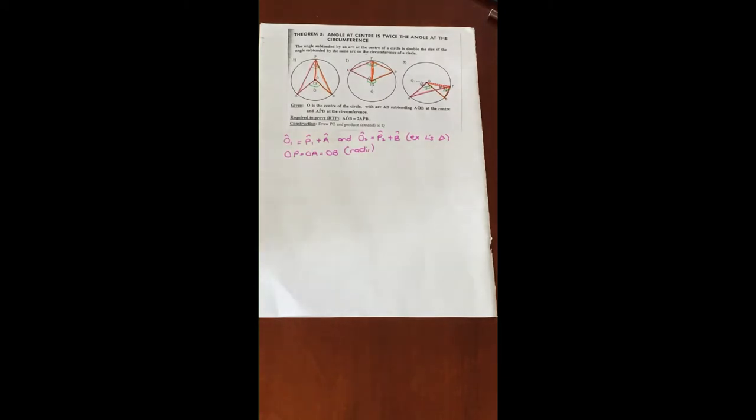So if you think about it, let's just look at the first diagram. These two triangles, we know that this length equals that length. What kind of triangle does that make that triangle? It makes it an isosceles triangle because the two sides are equal. And what do you know about the base angles of an isosceles triangle? They are equal.